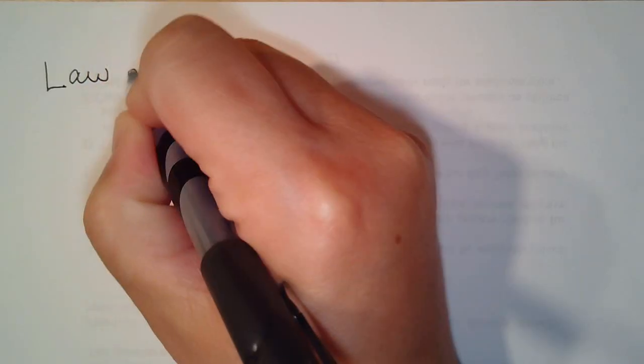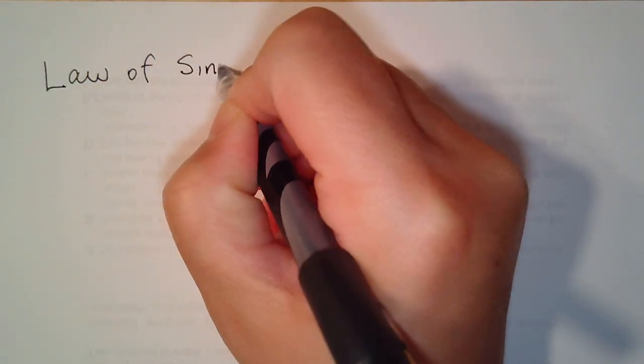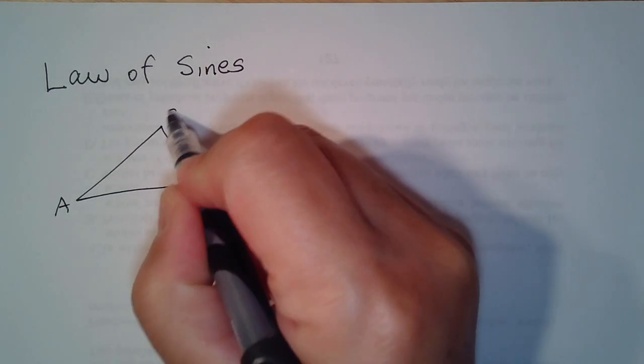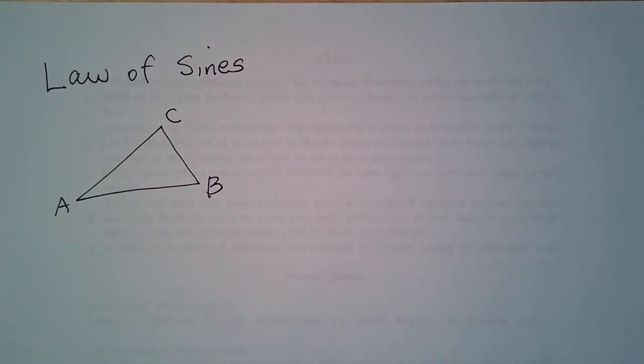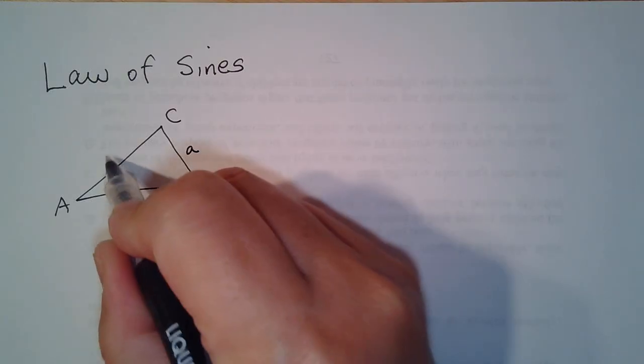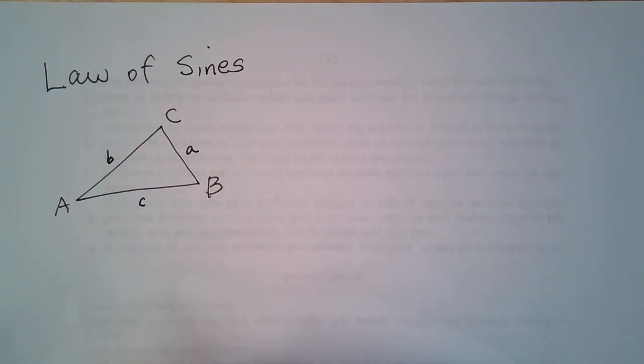In this session, we're going to learn something called the law of sines. What it says is this: if you have a triangle ABC, we use the capital letter to show the angle, and then we use the lowercase letter to show the side. So this is a little a, little b, and a little c.